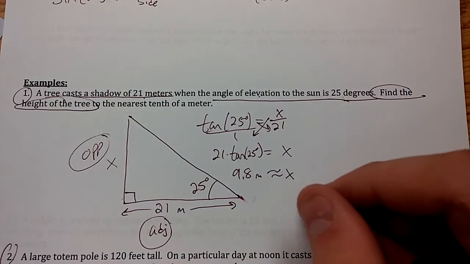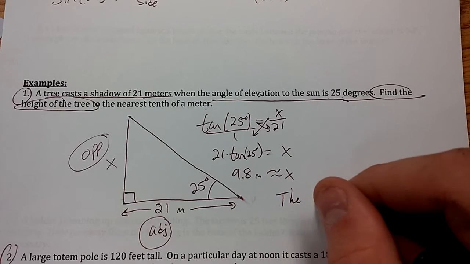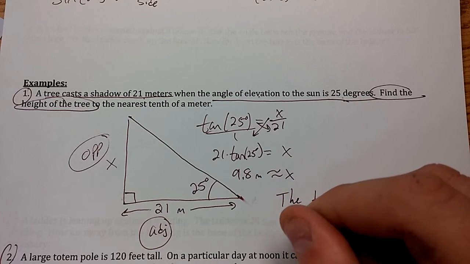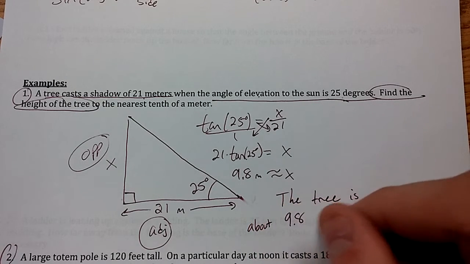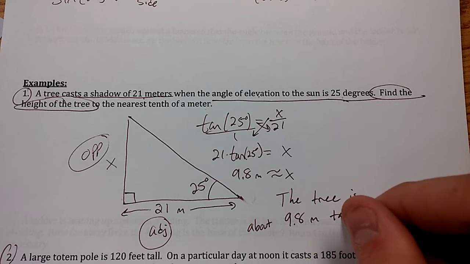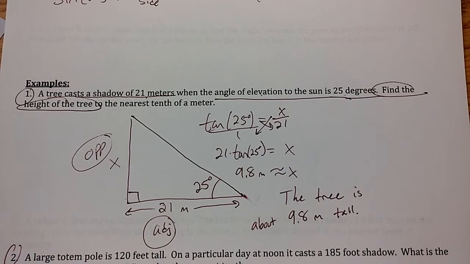So the sentence could simply be, the tree is approximately or about 9.8 meters tall. Just a simple sentence stating that you know what you're talking about in terms of the final answer. That's it.